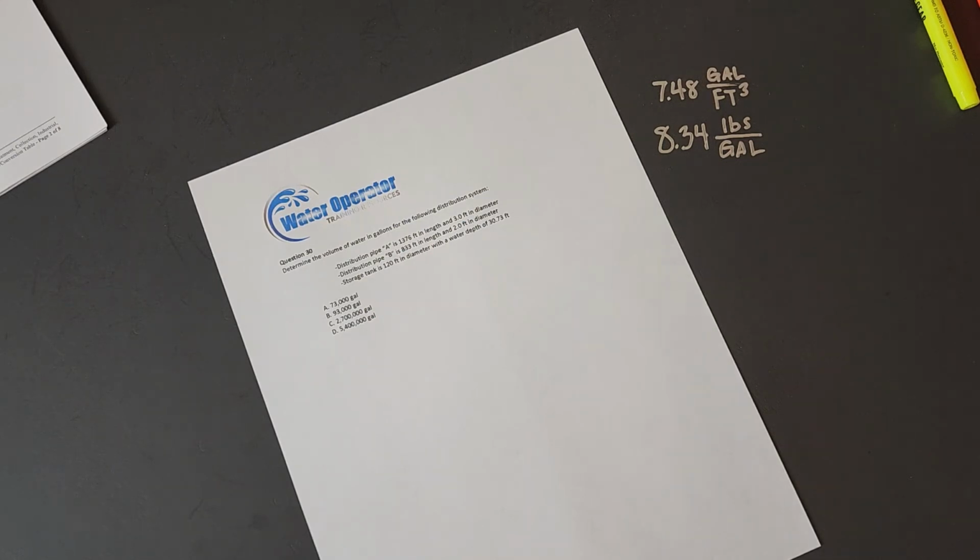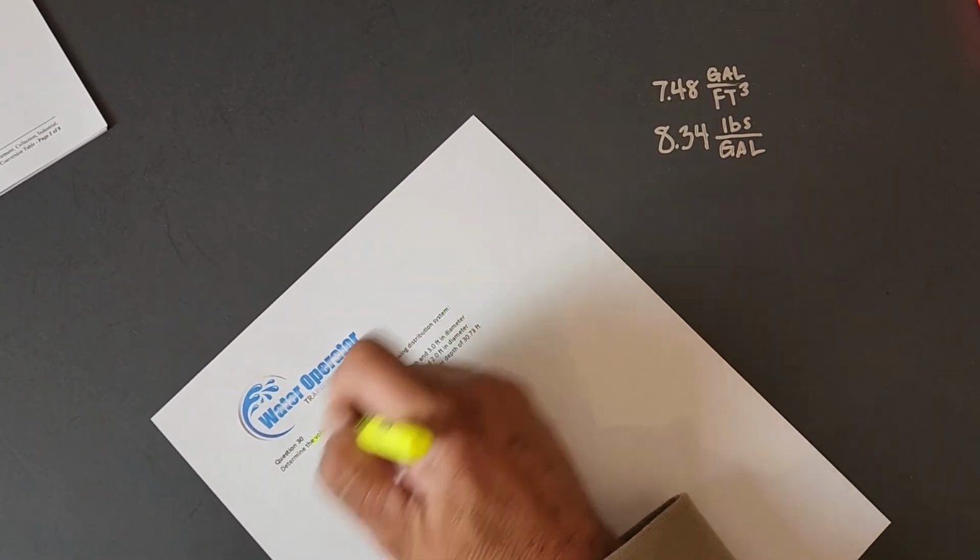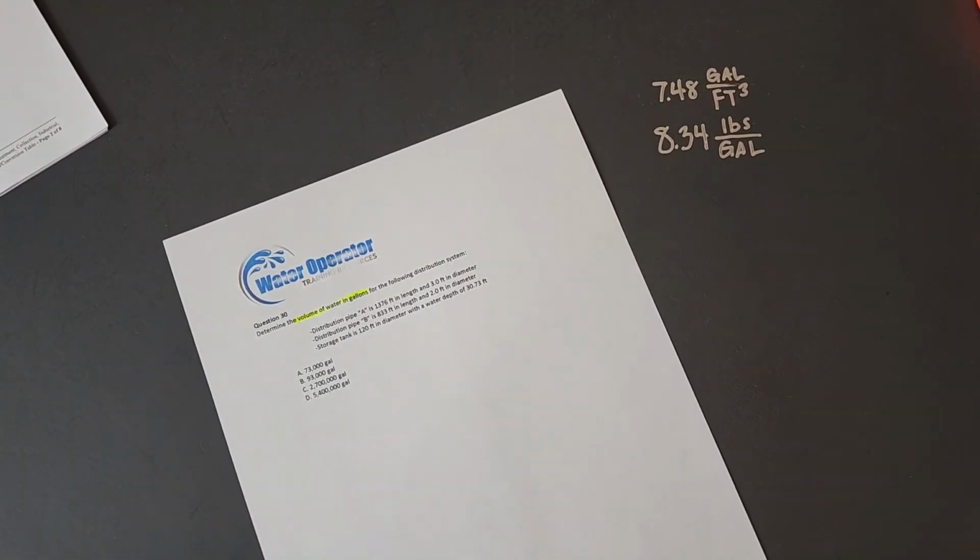Question number 30. Determine the volume of water in gallons for the following distribution system. Distribution pipe A was 1,376 feet in length and 3 feet in diameter. Distribution pipe B is 833 feet in length and 2 feet in diameter. The storage tank is 120 feet in diameter with a water depth of 30.73 feet.